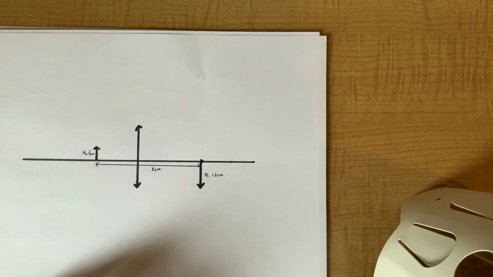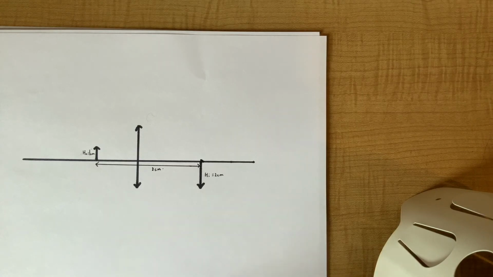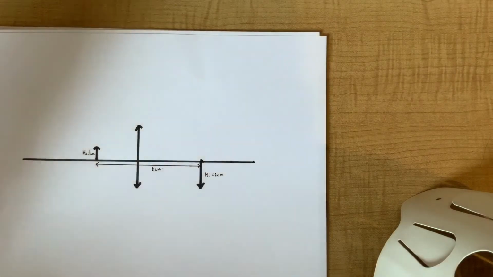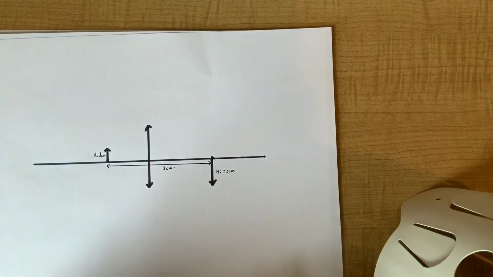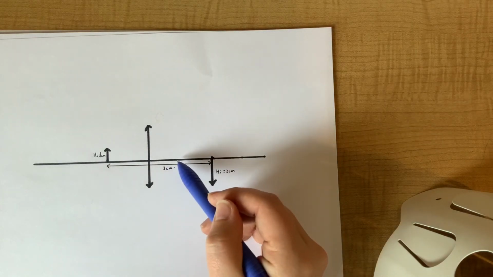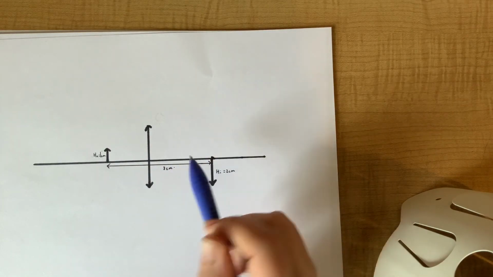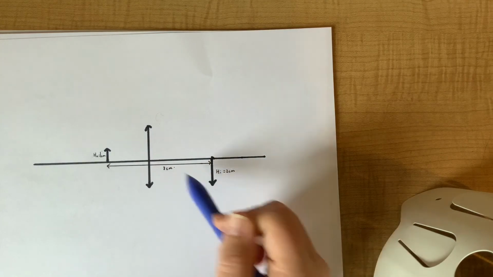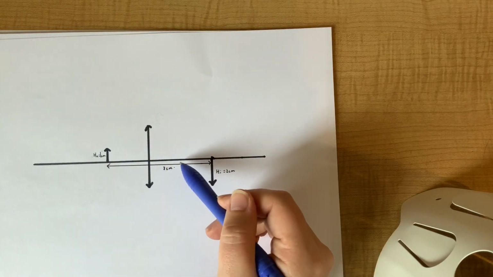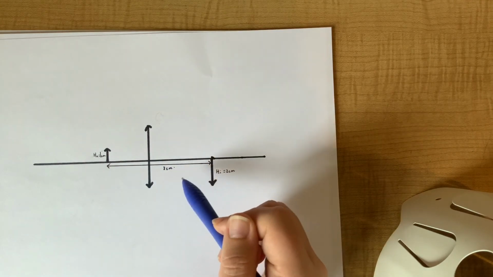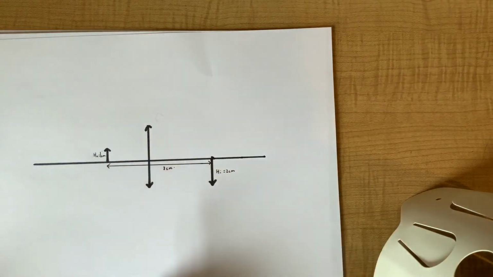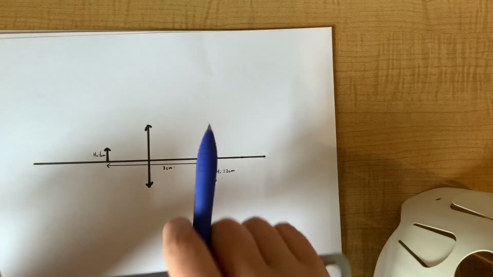Part B says use your diagram to find the focal length of the lens. Okay, so this is where we're going to have to use our rules that we know about actually constructing these ray diagrams to find the focal length. Okay, so remember the focal length is basically the distance between the lens and the point through which the light ray has passed in order to focus. It's where our converging lens would have a principal focus.